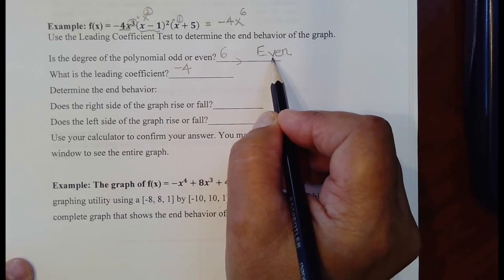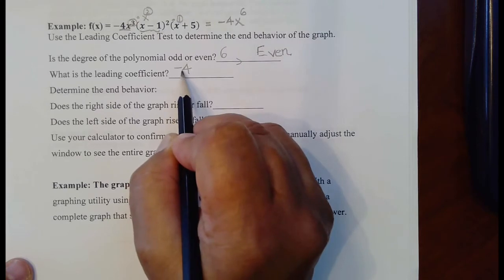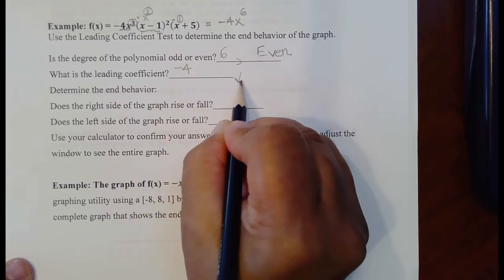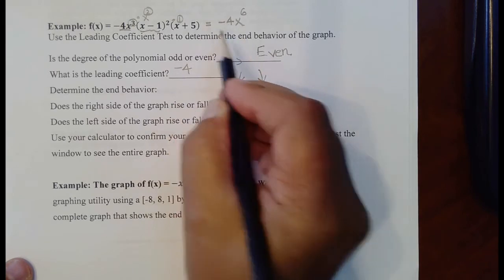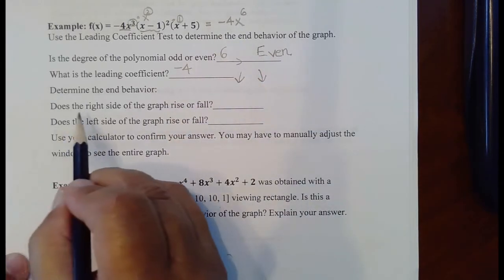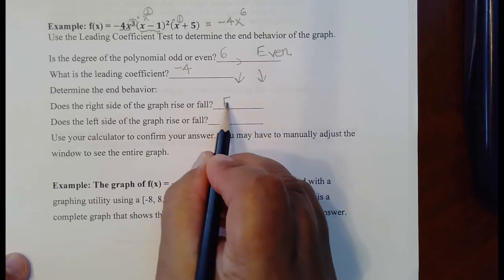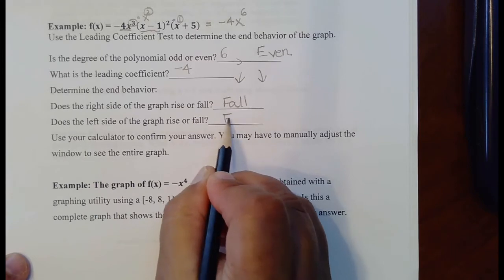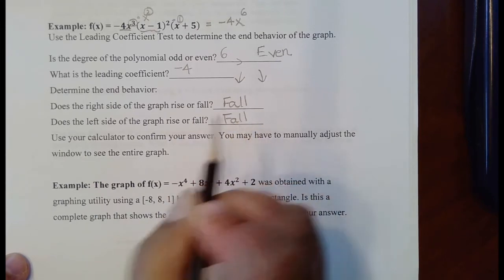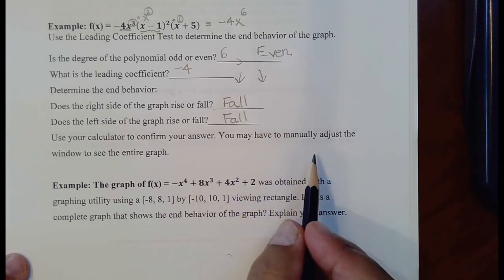So what does the right side do? It falls, goes down. What does the left side do? It also falls. Use your calculator to confirm the answer. You may have to manually adjust the window. So in doing this problem, we're going to try and put this whole problem in here, and we can mess around with the window to try and see the whole thing.